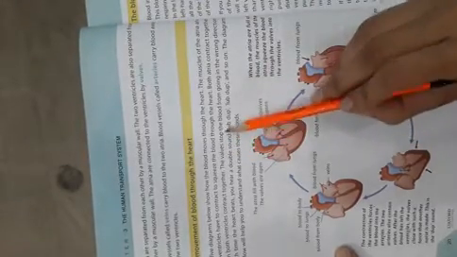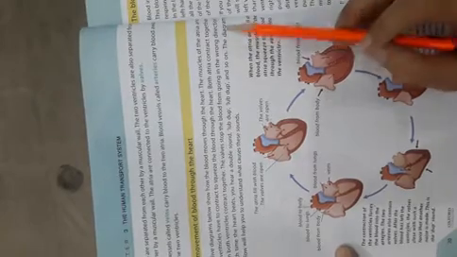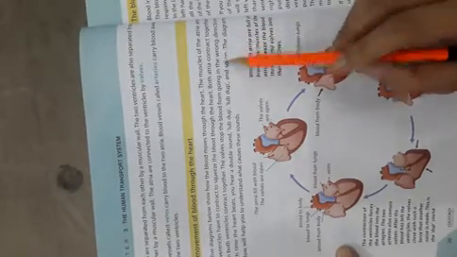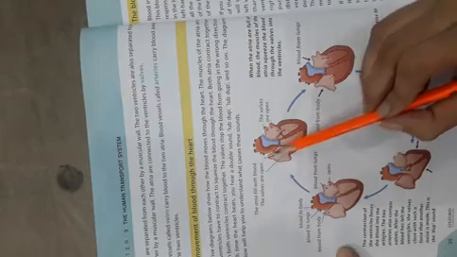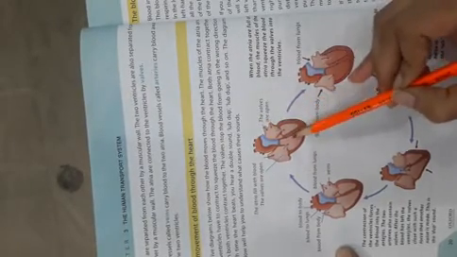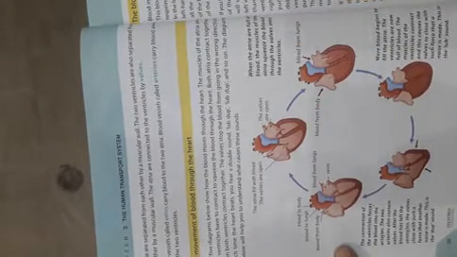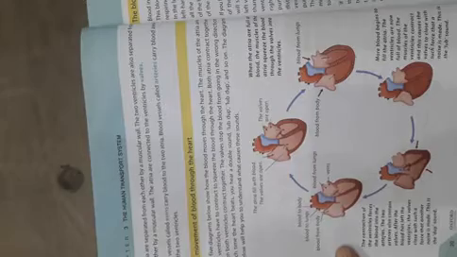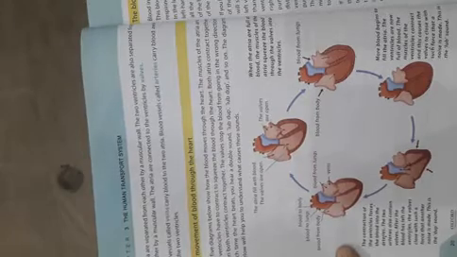The valves stop the blood from going in the wrong direction. You should bear in mind this fact that the valves that are present in the heart, as you can see here, their function is to stop the blood from going backward or in the wrong direction.